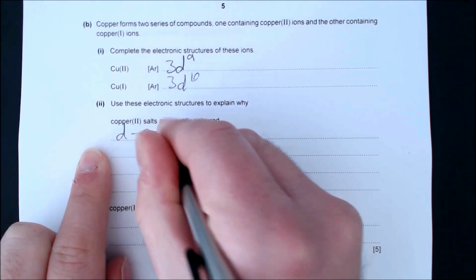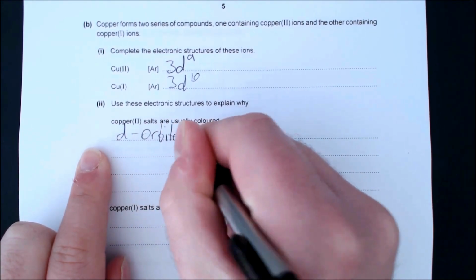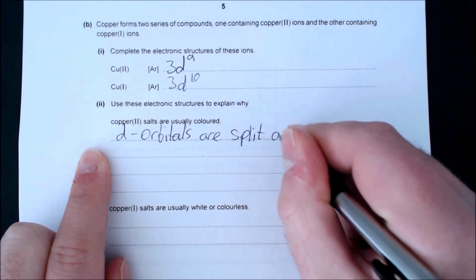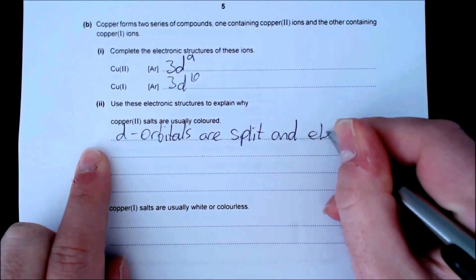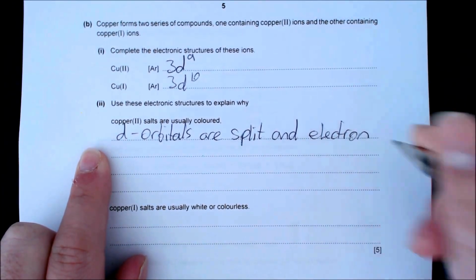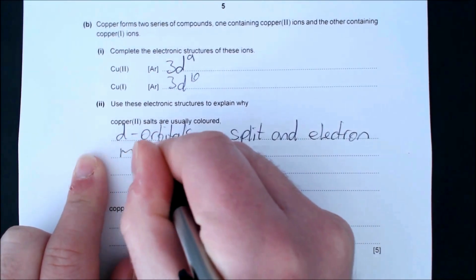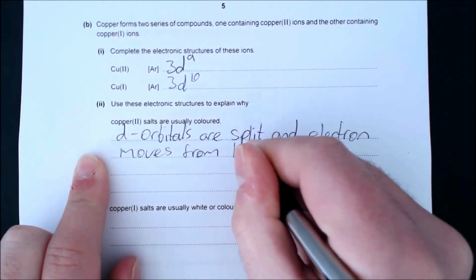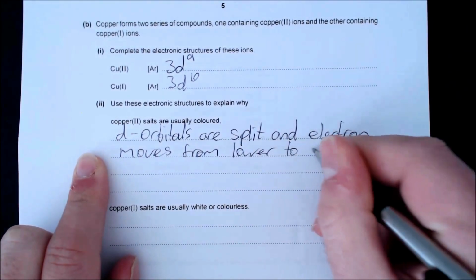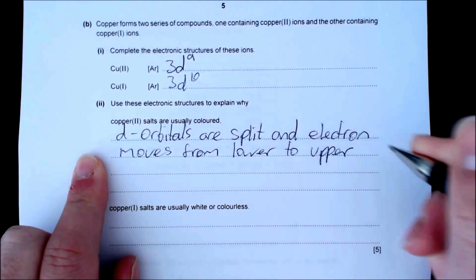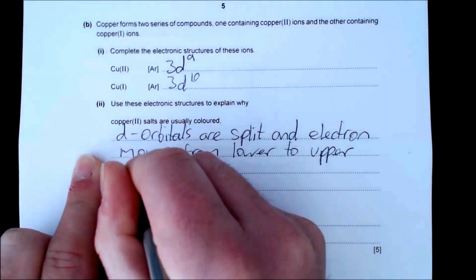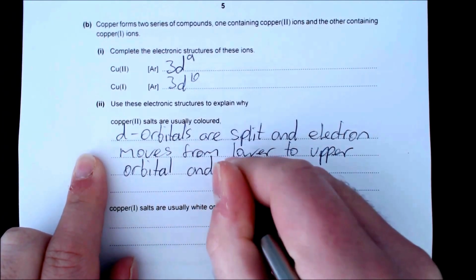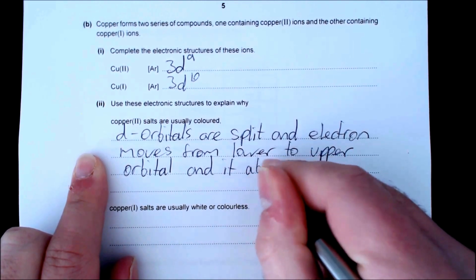So we've got d orbitals are split, and the electron moves from lower to upper orbital, and it absorbs.